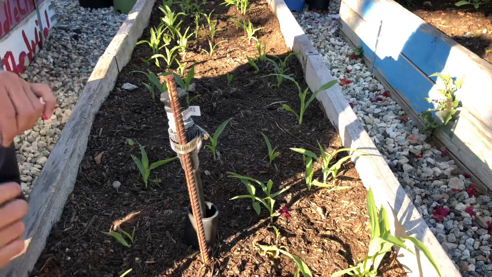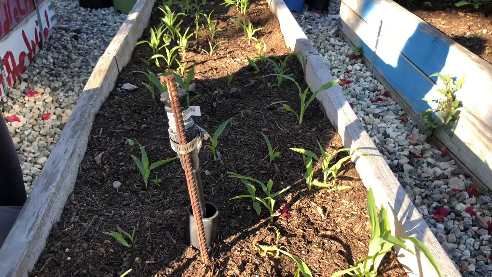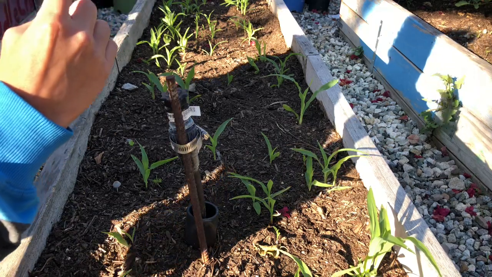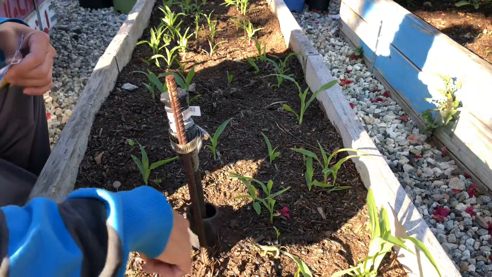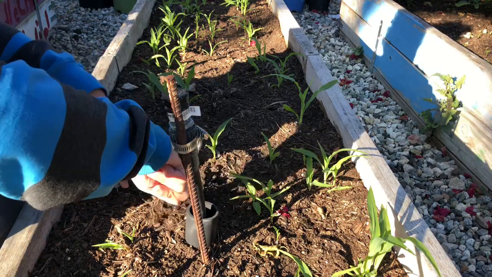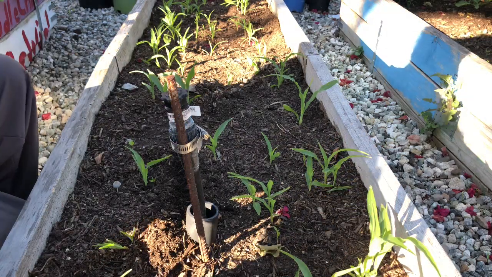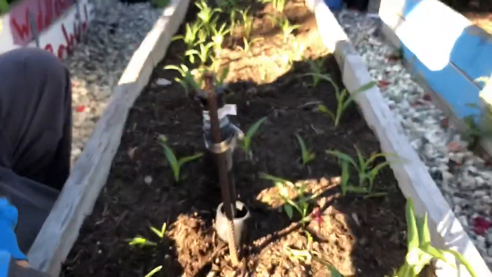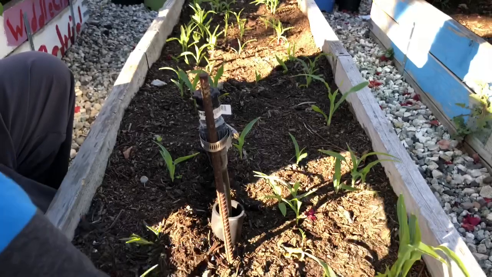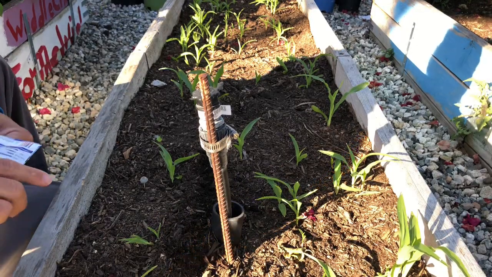Okay, my friends, here we are in the garden. And the furrow method, I'm gonna show you what it is right now. We grab our finger and we make a line into the dirt. We make a line just like that. I'll make another one right here. We make a line just like that. Now, inside this line is where we're gonna plant our seeds.